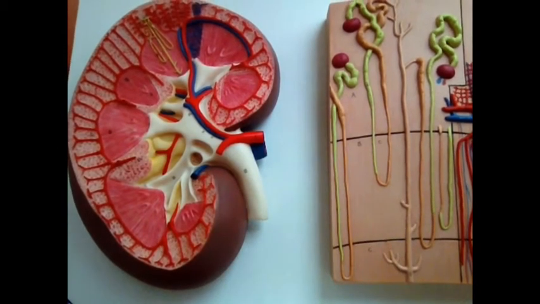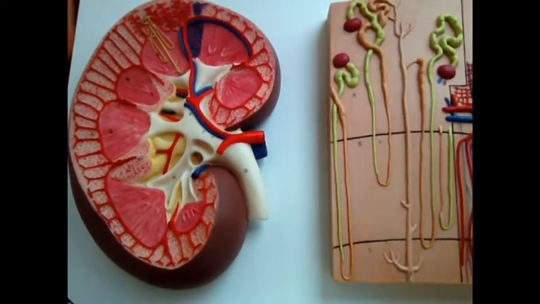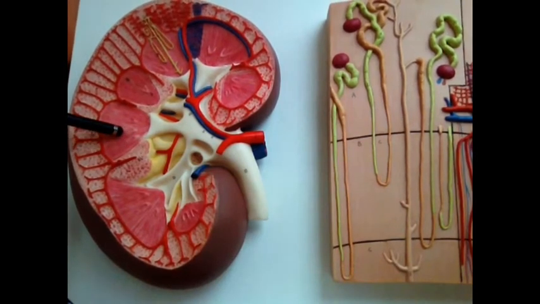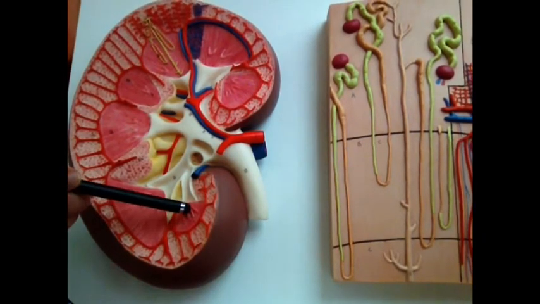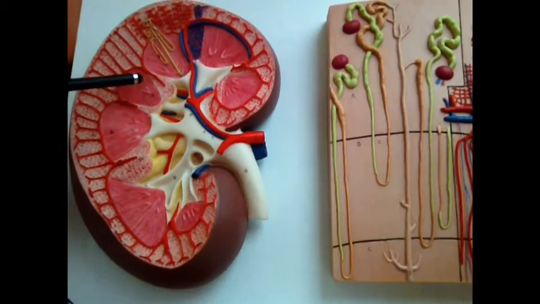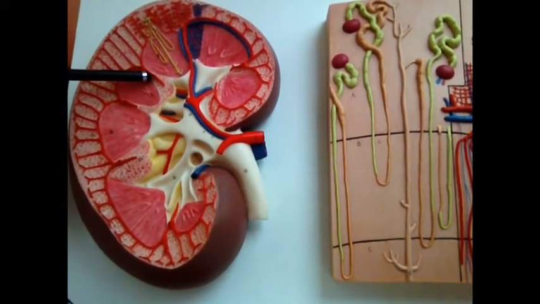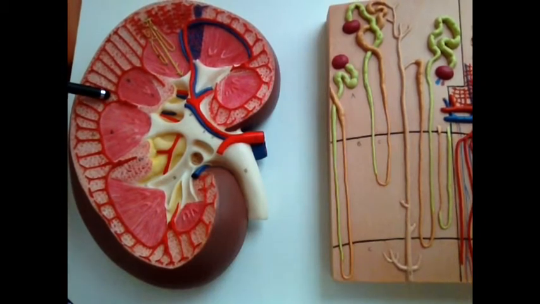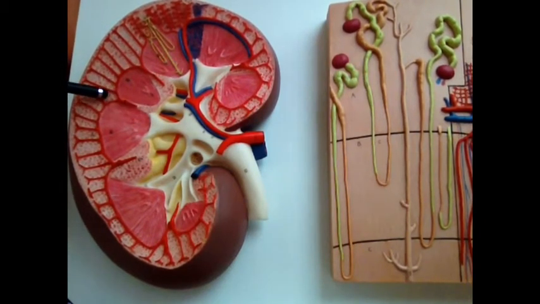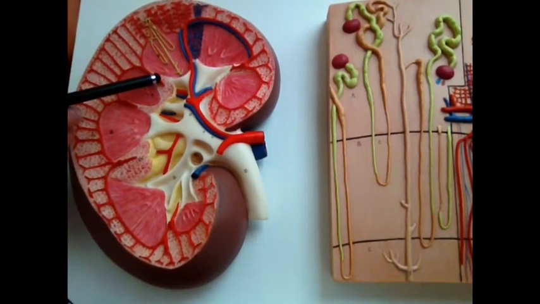Within the renal medulla, there are several structures that are visible on the model. These are called the renal pyramids. These triangular structures are renal pyramids. And separating the renal pyramids are extensions of the renal cortex called renal columns. So these separate the renal pyramids from each other.